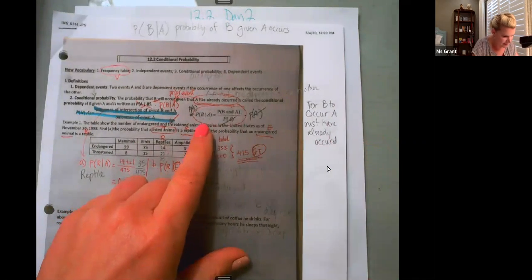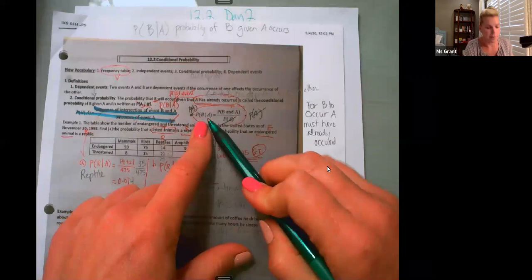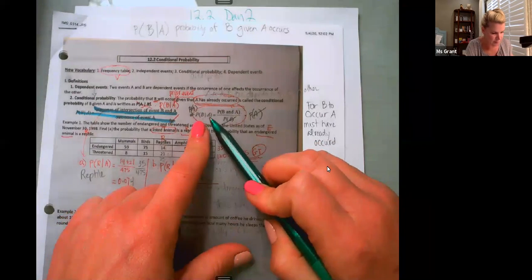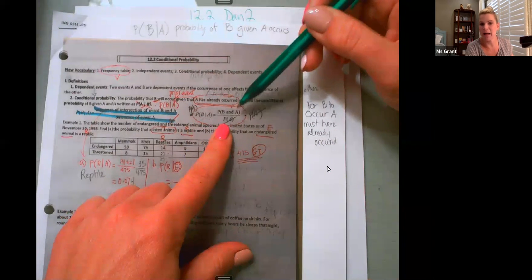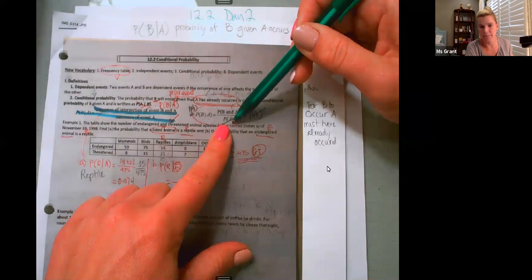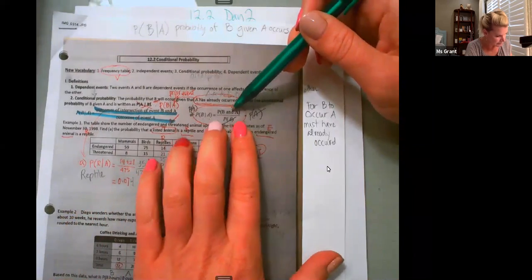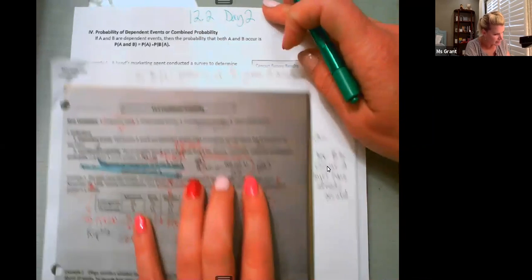So here's my answer key to day 1. And on day 1, I had this formula. It says the probability of B given A is equal to the probability of B and A divided by the probability of A. So in this formula right here, this formula very much relates to this formula. And here's why.